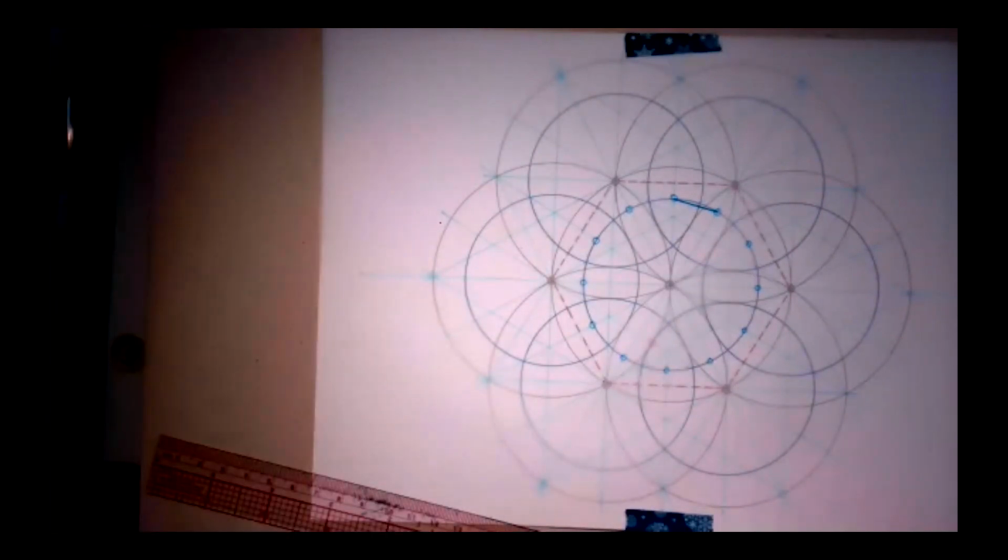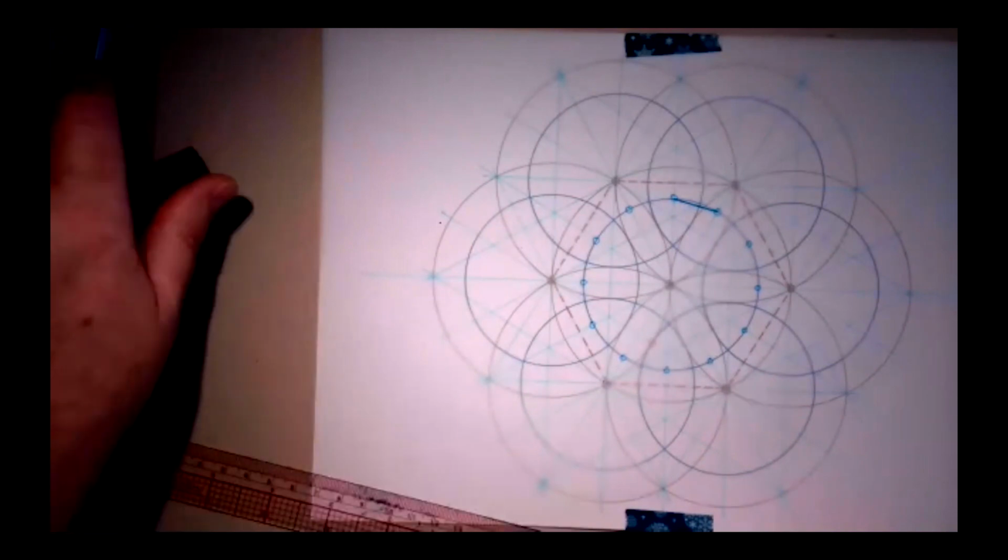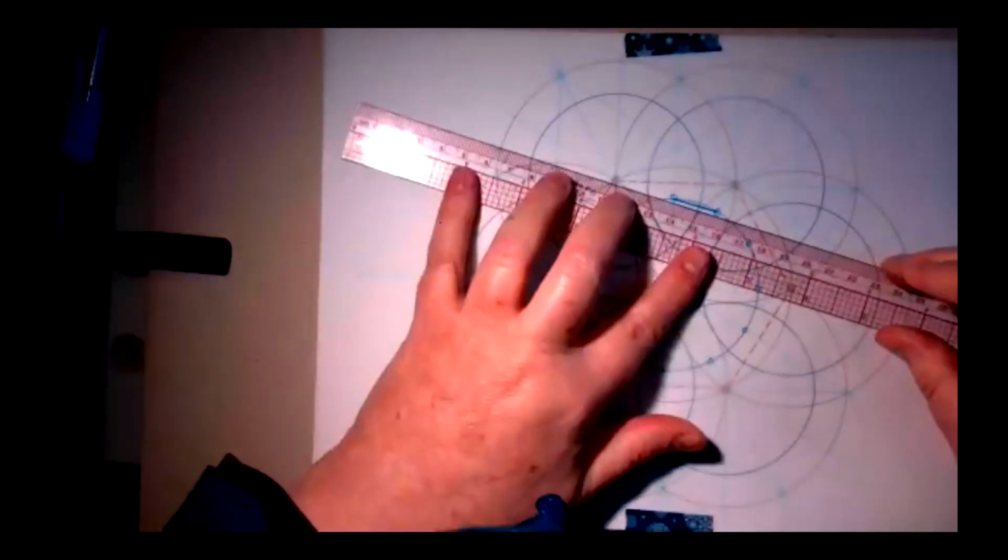Lisa, are we drawing final lines now? Yes, and in fact, I'm going to switch to a thicker pen. Brilliant.